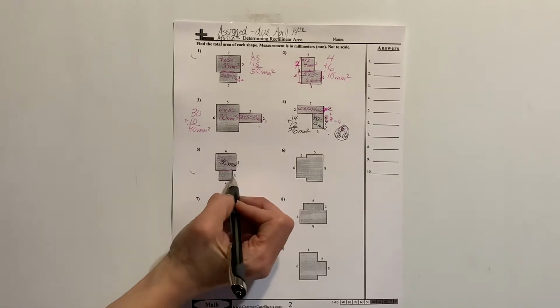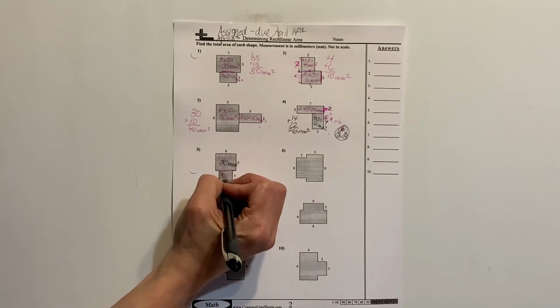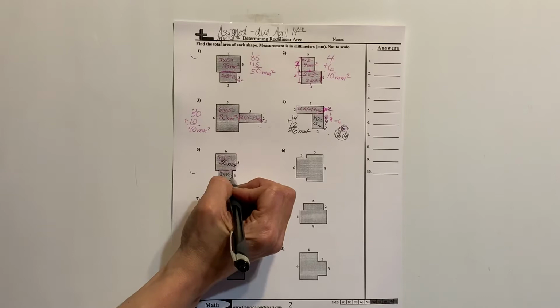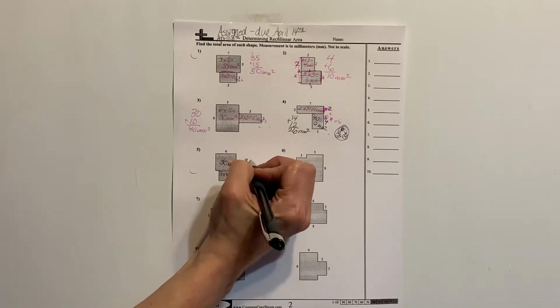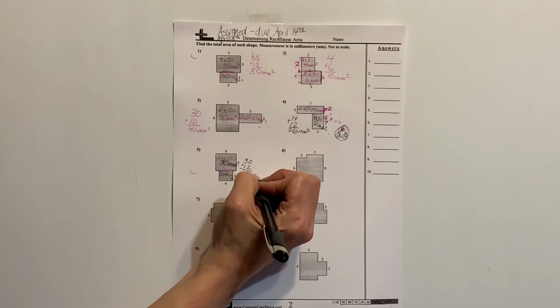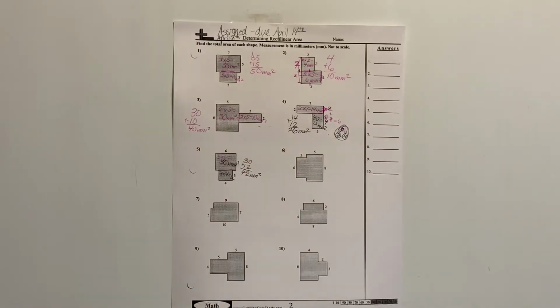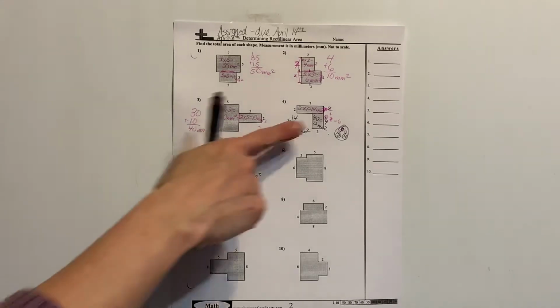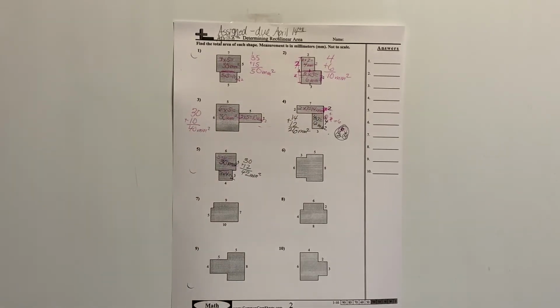All right, so here we've got length of 3, width of 4 equals 12. So we've got 30 plus 12, which is 42 millimeters squared. That one's pretty cut and dry. We don't have any that are broken apart like we did up here.